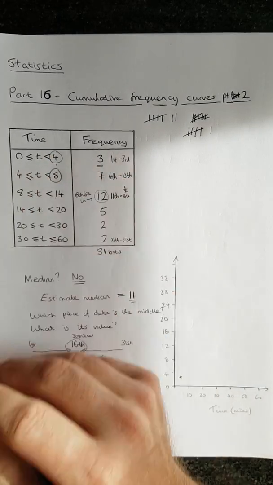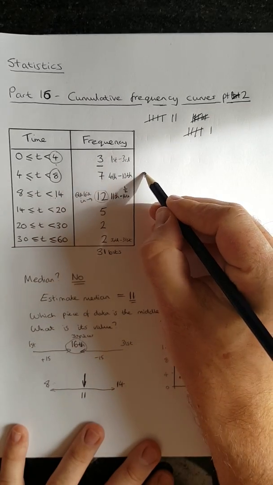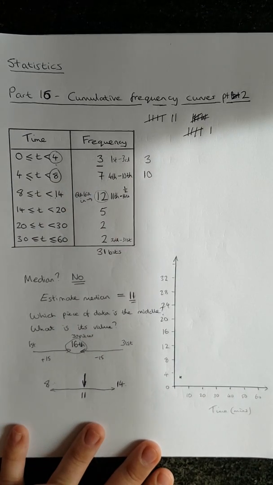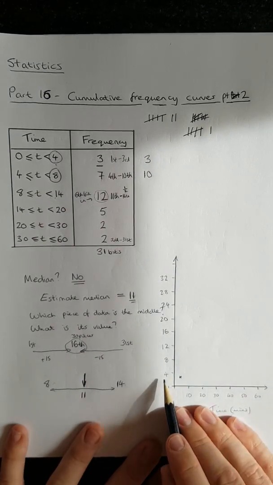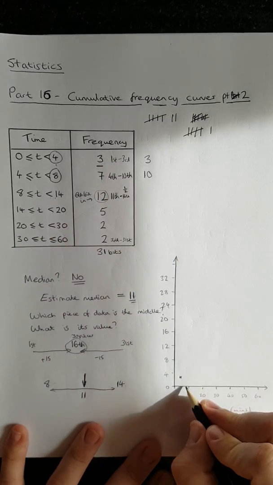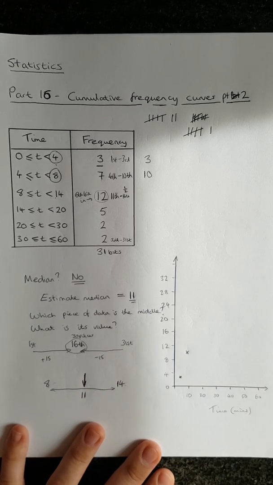After 8 minutes, how many bits of data have been counted? It's not 7. It's actually 10 bits of data. If I'm putting them in order, I need the first 3 and then the next 7 to count. So it takes me to 10 bits of data.